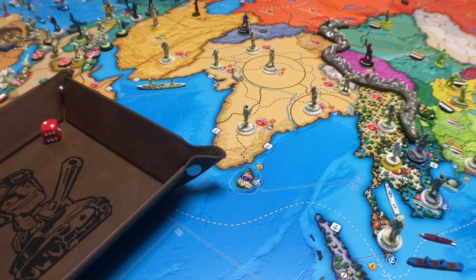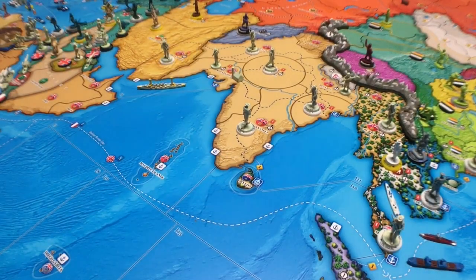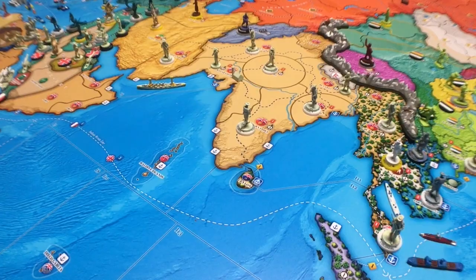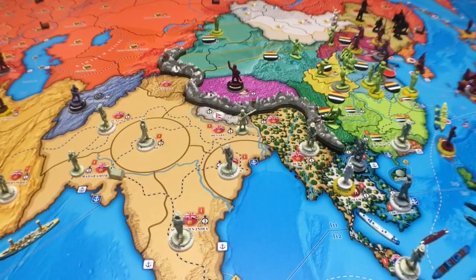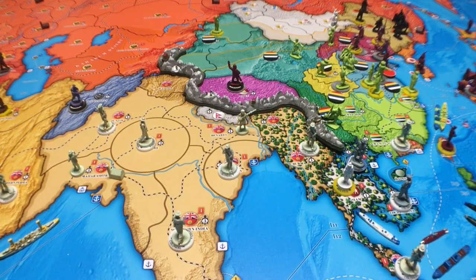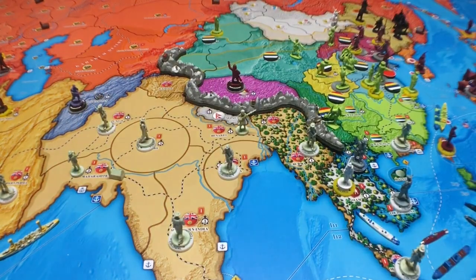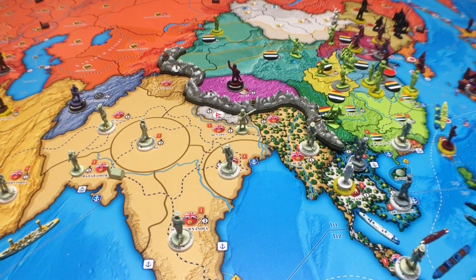So, oh, look at that, Bengal. See, it's one German infantry in Bengal here, and that place is empty. Or, right here, you can place a neutral infantry. And, of course, he's going to have to attack that guy. I think we place the German infantry, don't we? In Bengal.